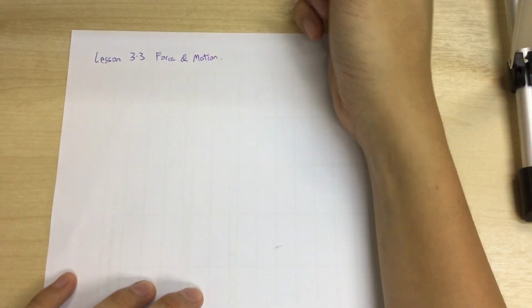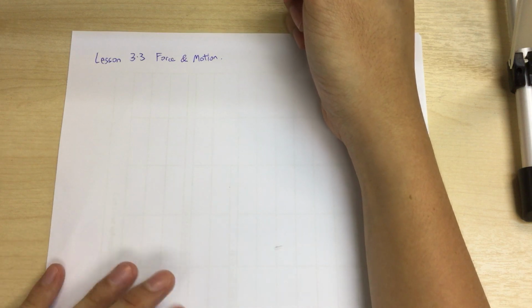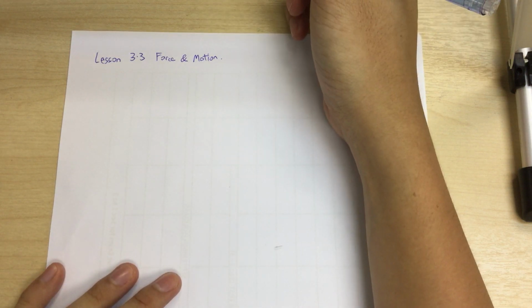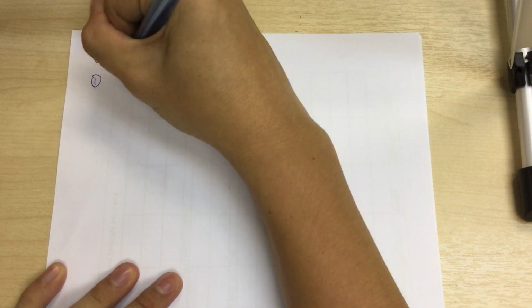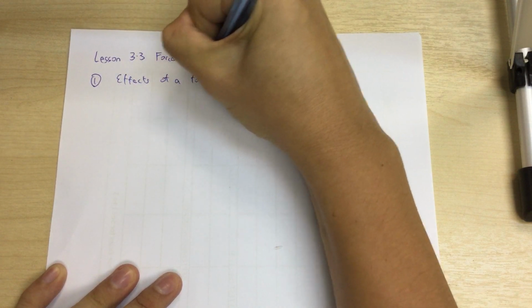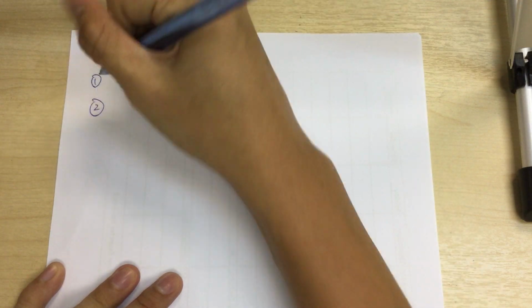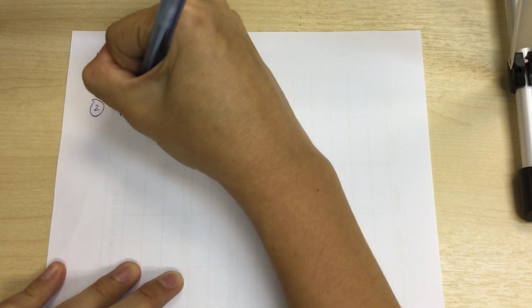Okay, this lesson is 3.3 on force and motion. Basically, we are going through the three effects, three laws of Newton. So the first one, effects of a force. This one you have learned in lower sec, so we will not be covering. You can find that on page 55 of your textbook. The main focus is actually on Newton's three laws.